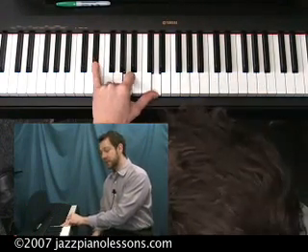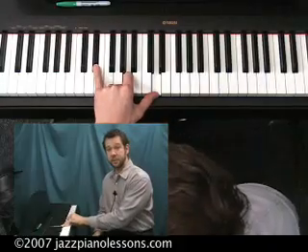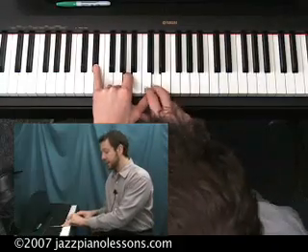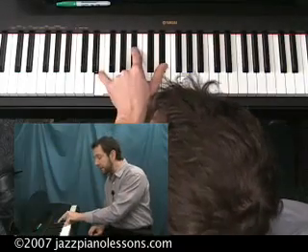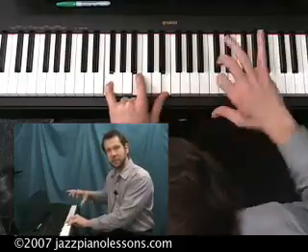So here on F we have the 7th, the 3rd, the 13th. We're going to do exactly the same thing on G. Now one way of doing that is just take these notes and move it up a half step and then another half step like that. That's one way of doing it, kind of like the crab crawl, just moving up.